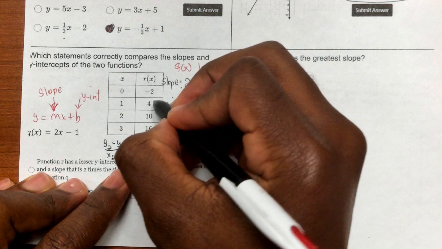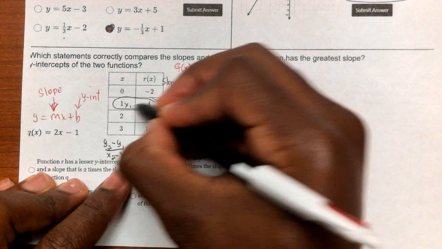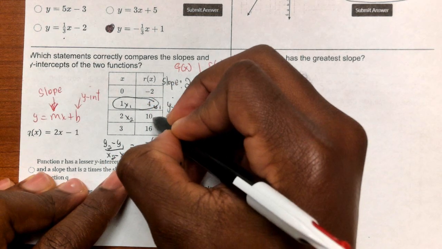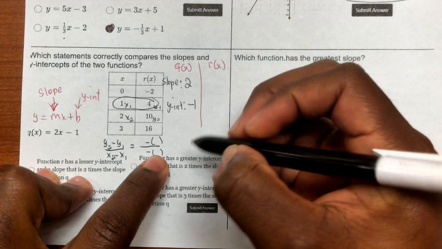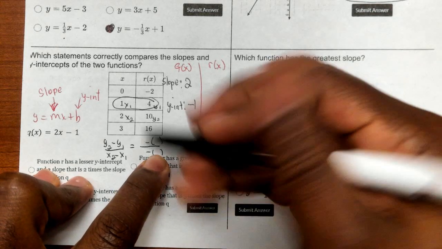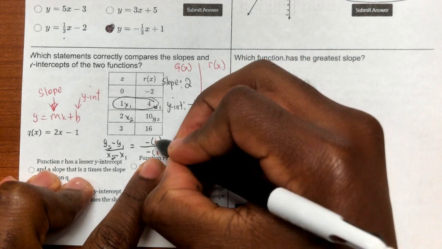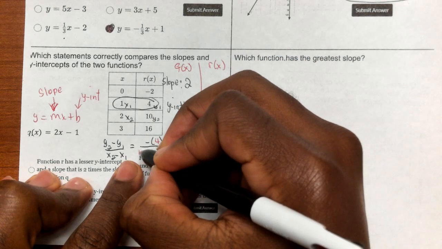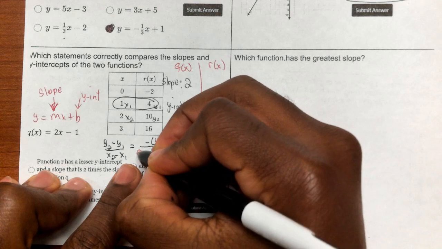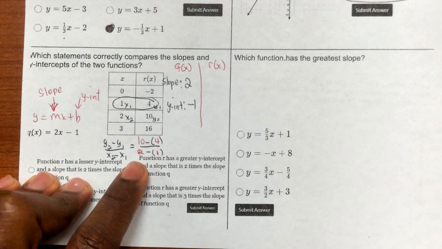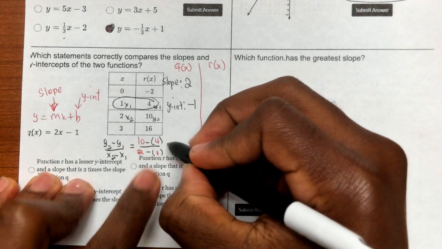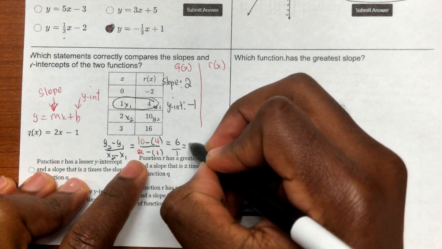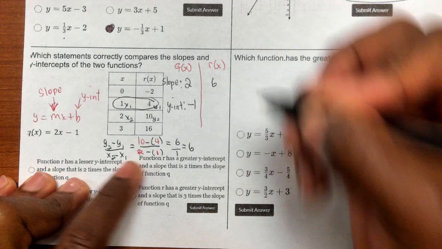I'm going to pick this as my x1 and y1, and this as my x2 and y2. Plug in my x1 here, so I plug in 1 here, and on top of it I would put 4. Plug in 2 here, and then 10 on top. So 10 minus 4 is 6, and 2 minus 1 is 1. 6 divided by 1 is 6. So the slope is 6.